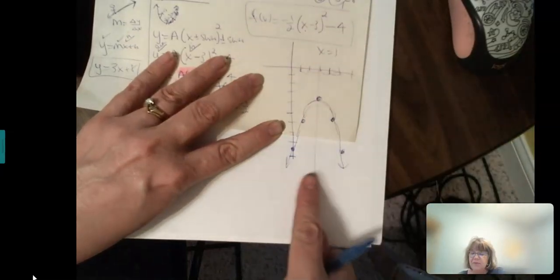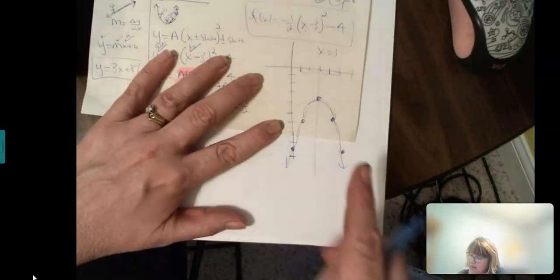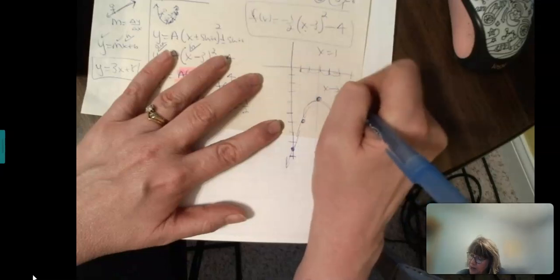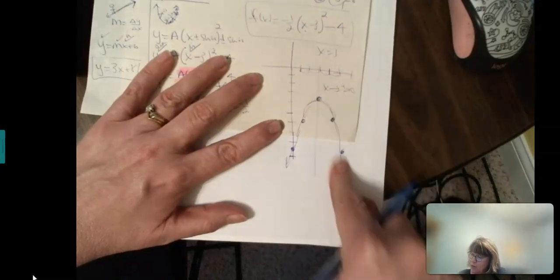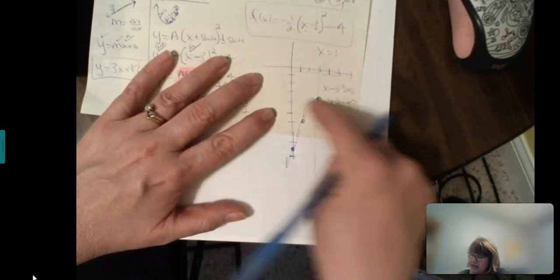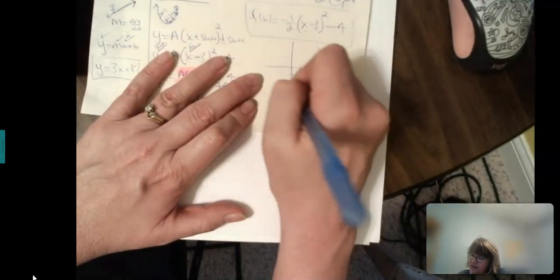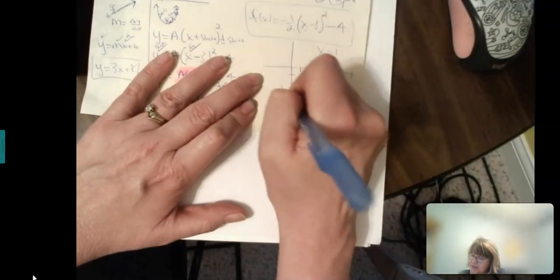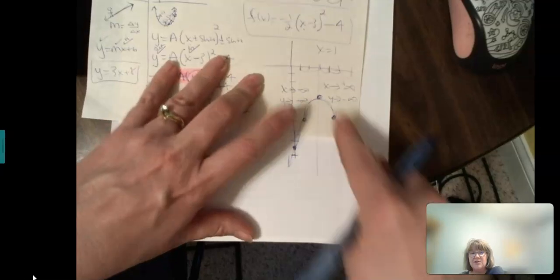And for behavior, some of you missed this on the quiz, it's kind of reflected bunny ears. So as x goes to positive infinity, my y is going to negative infinity on this one. And as x is going to negative infinity, so as x is going this way, my y is also going to negative infinity. Do you see how the y values are both going to negative infinity?